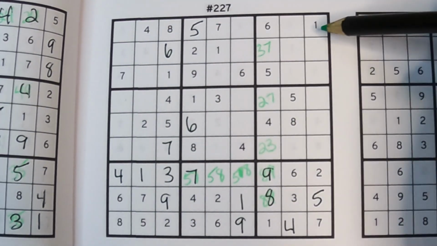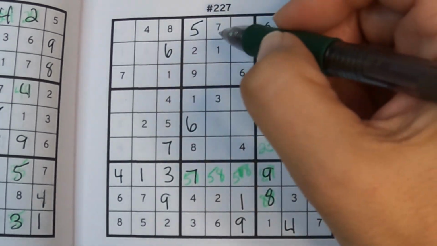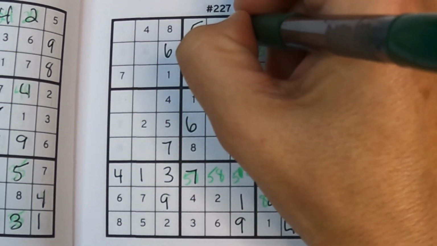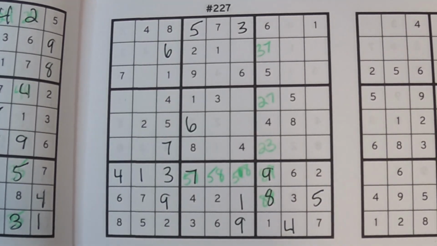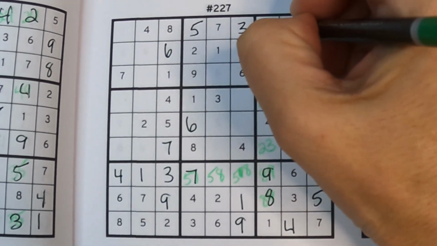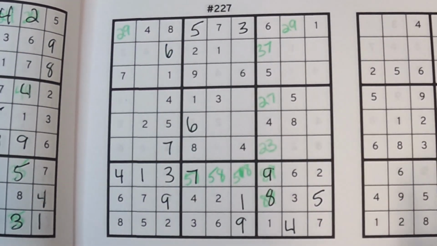For this top row, we're missing 2, 3, and 9. We've got 2 and 9 here, so this is our 3. I don't see any other help. So 2, 9, 2, 9.